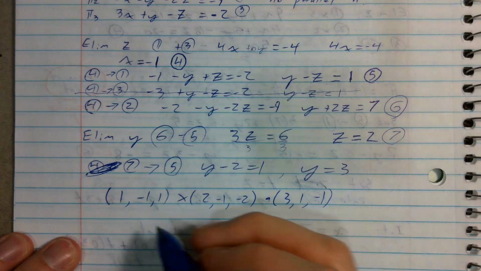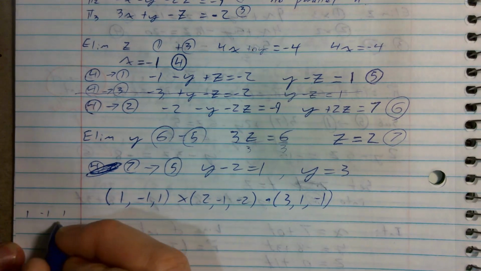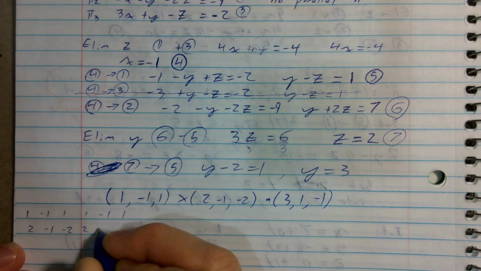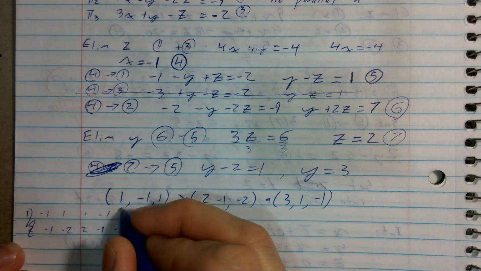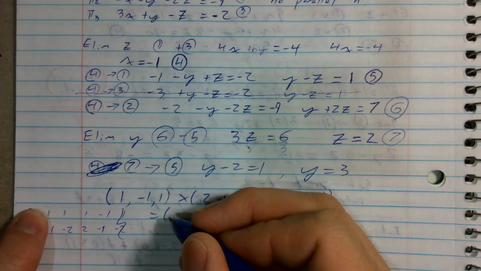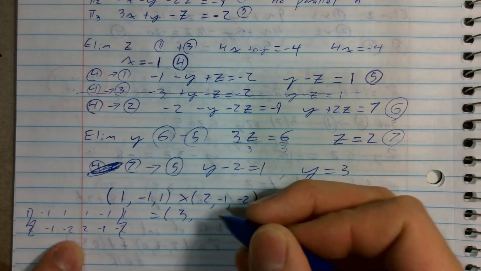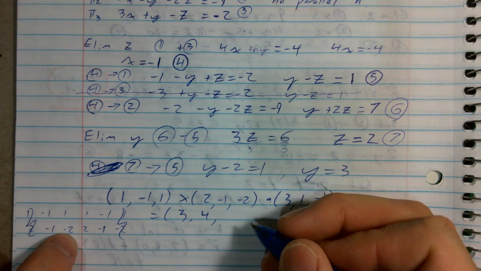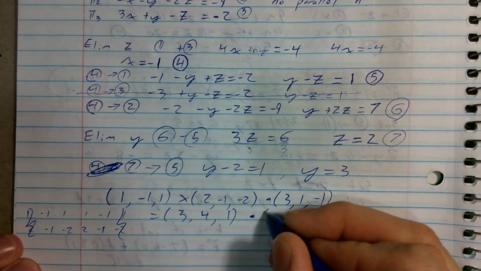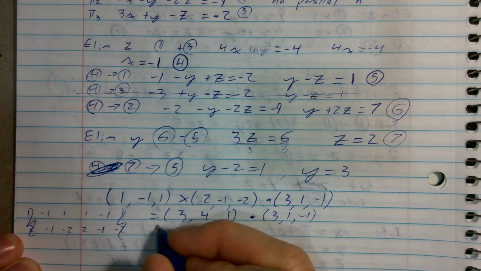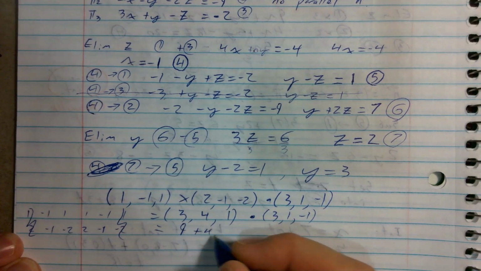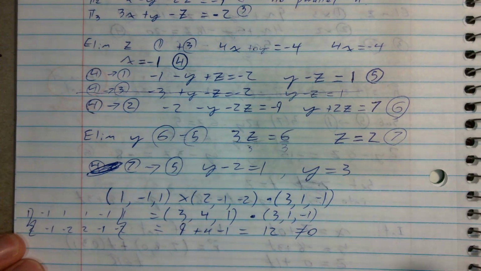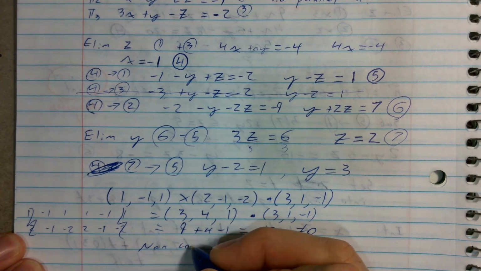This gets me 2 plus 1, that's 3. 2 plus 2, that's 4. And negative 1 plus 2, that's 1. I dot that with 3, 1, negative 1, and I get 9 plus 4 minus 1, which is 12, which is not 0. And this means that I have non-coplanar normals.